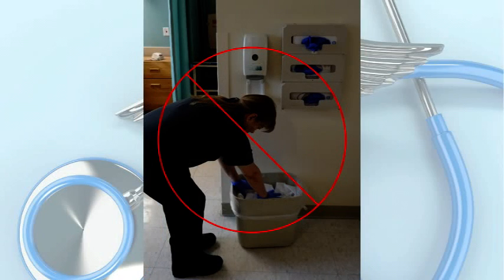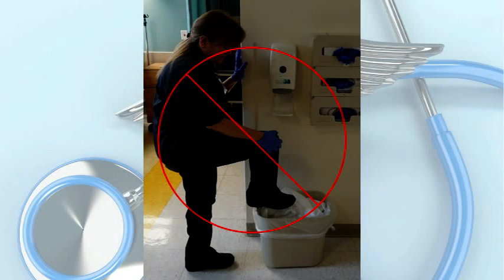If there is a large amount of waste in a receptacle, do not use your hands or feet to compress the trash. Never compress trash with hands, feet, or any other part of your body. This is to prevent injury from loose sharps that might have been improperly disposed of.